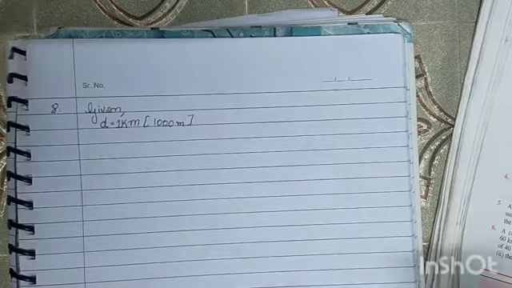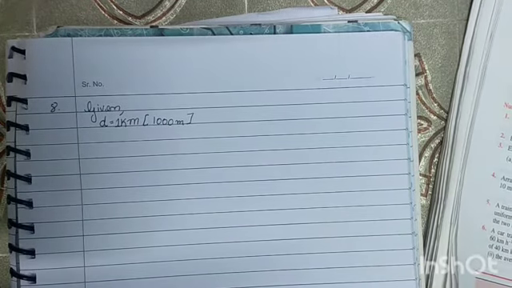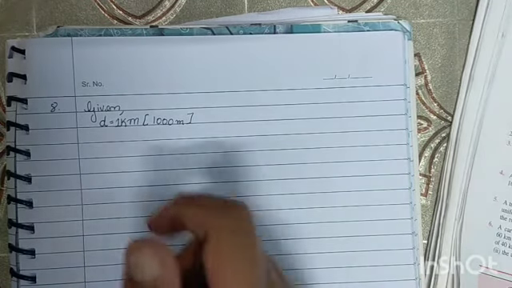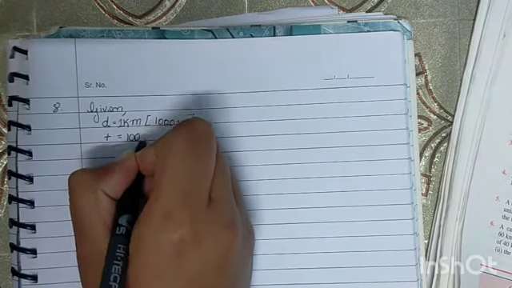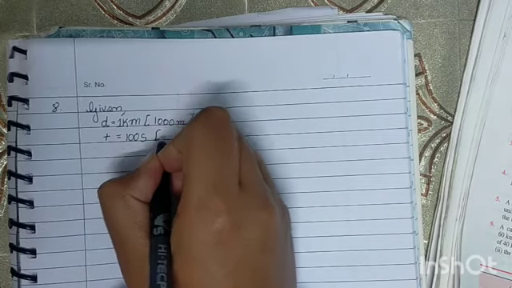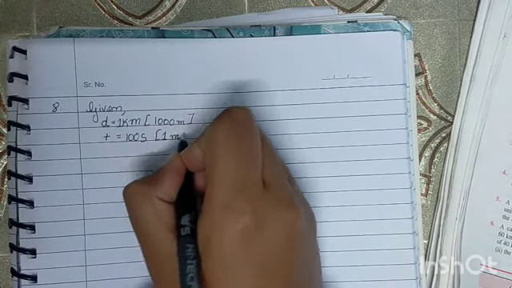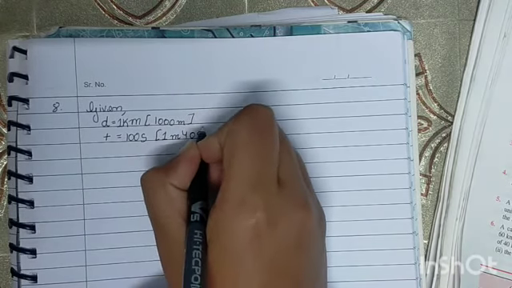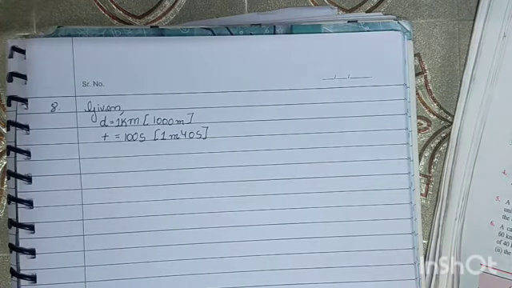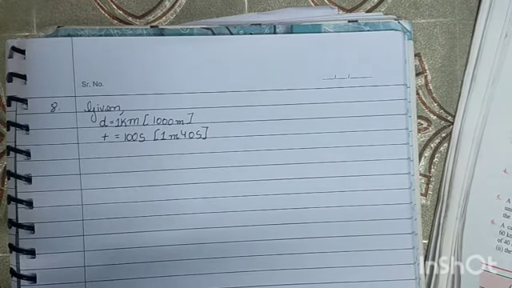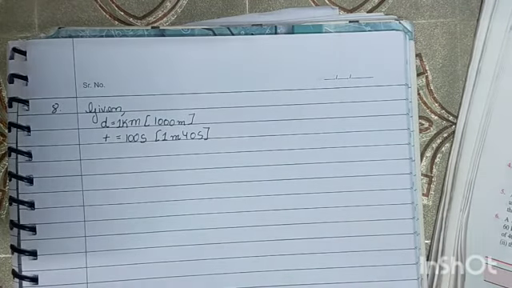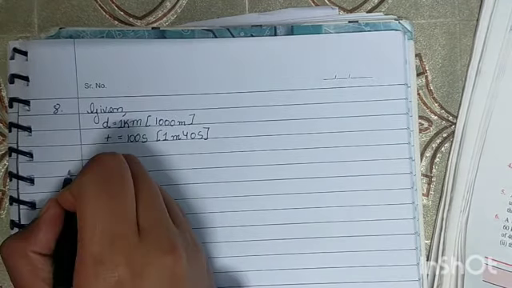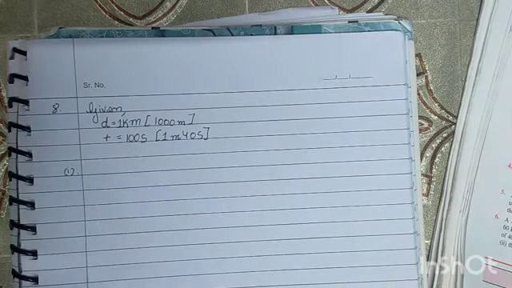Okay. Now our time is 100 seconds. 100 seconds is 1 minute 40 seconds. After this, the speed and the velocity of the car we have to find. First, speed.